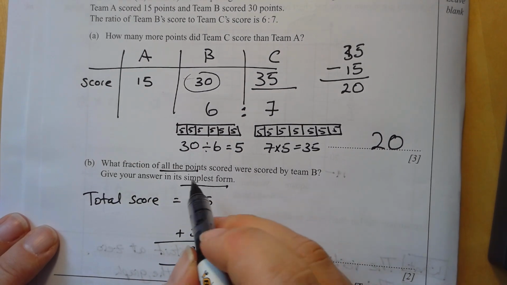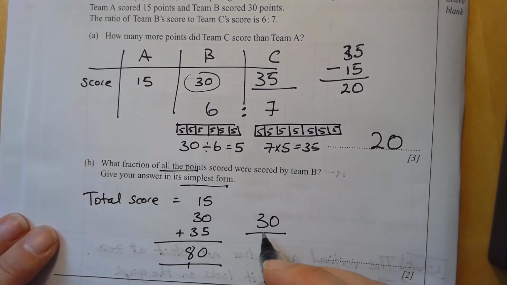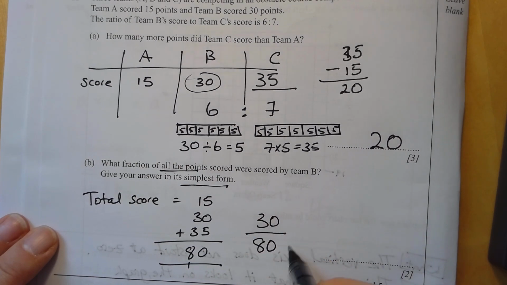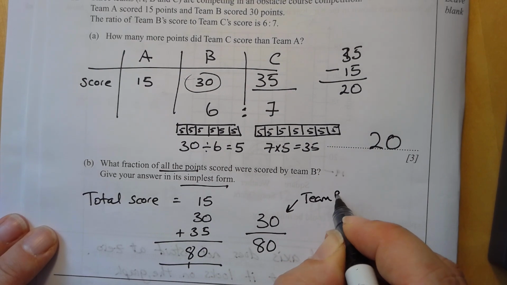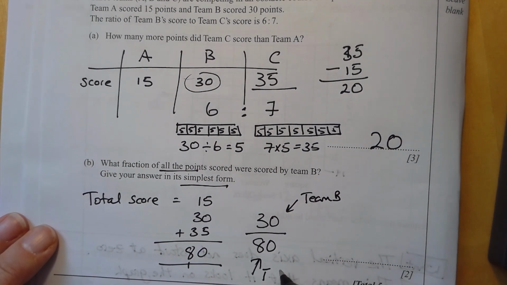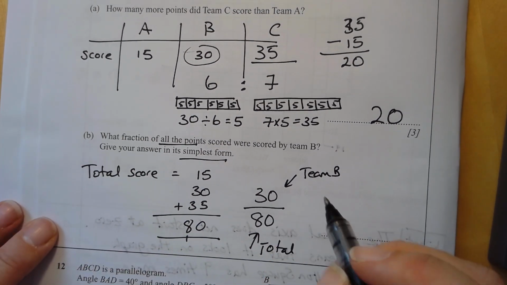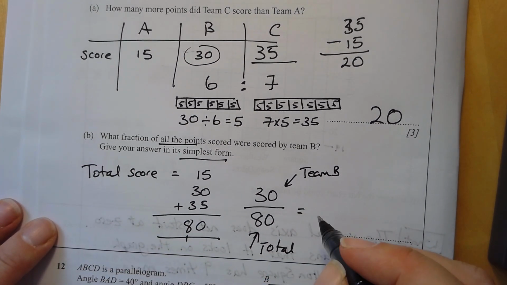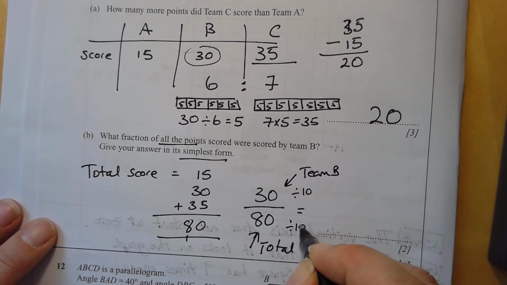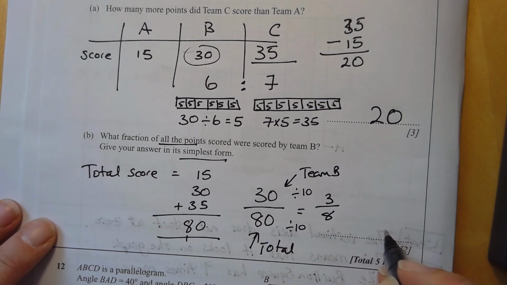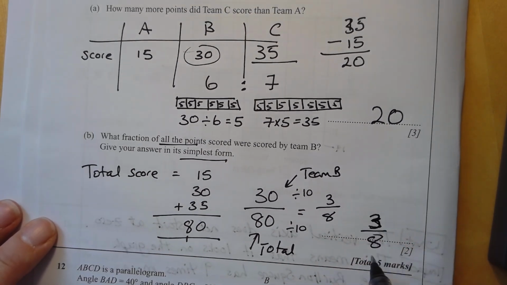So let's have a look. So team B is 30 divided by 80. This is the fraction of all points scored by team B, and this is the total. We can divide top and bottom, numerator and denominator, by 10. So we're going to divide by 10, divide by 10, which gives us 3/8, which is the answer. This is a 3 and this is an 8.